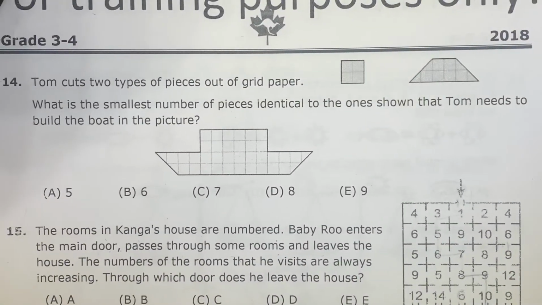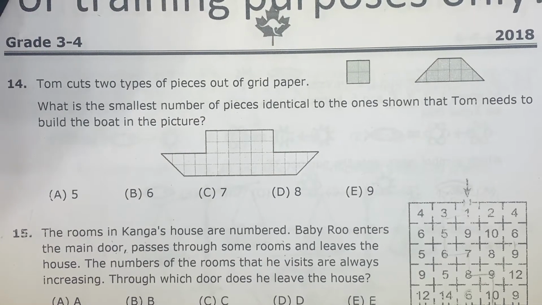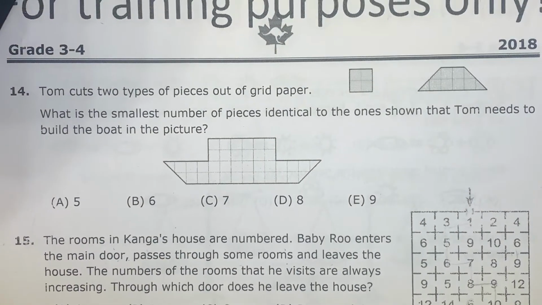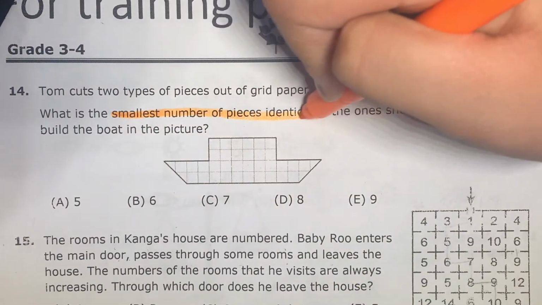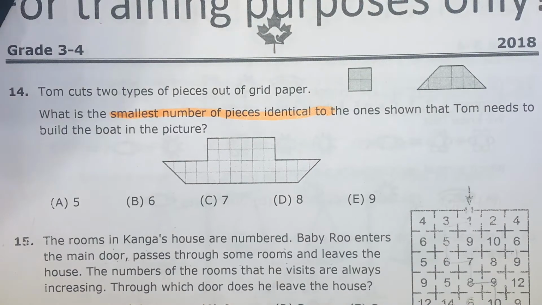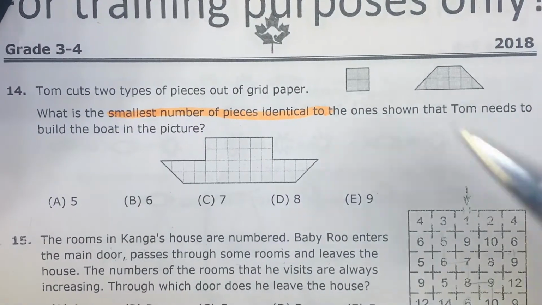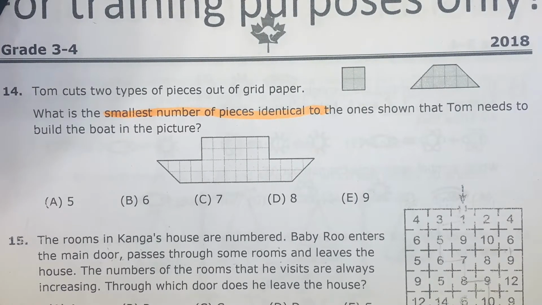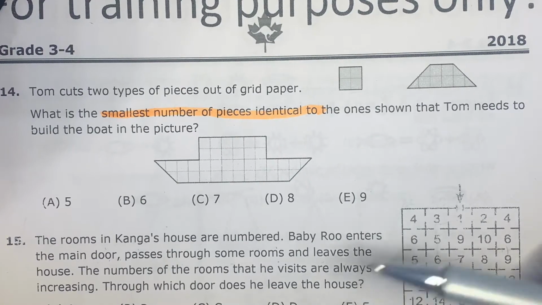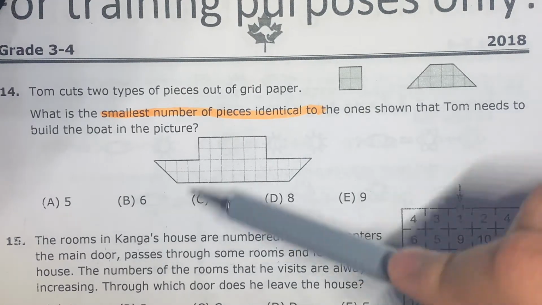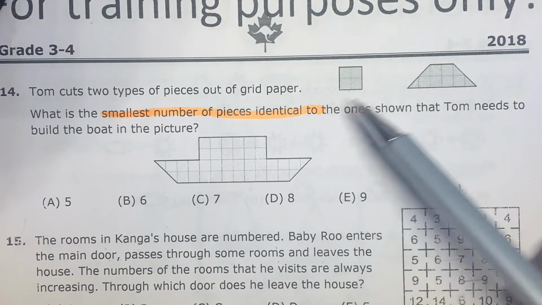Let's start with the number 14. Tom cuts 2 types of pieces out of grid paper. What is the smallest number of pieces identical to the one shown that Tom needs to build the boat in the picture? These 2, okay? So the question asked us, like say example, Tom has 2 pieces of scissors. How many shapes can he cut out of this boat identical to this and this? So a cube, or a square, and a trapezoid.